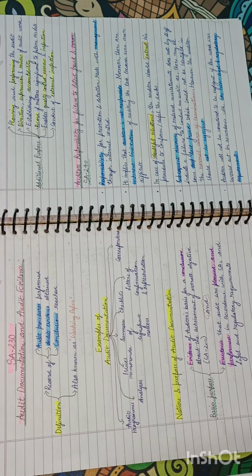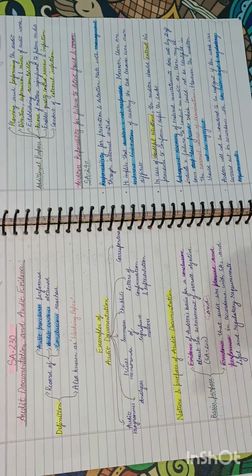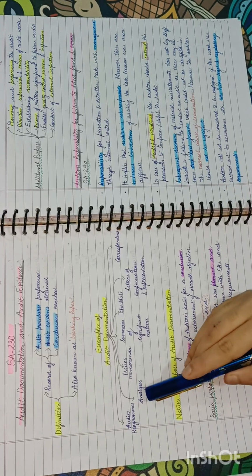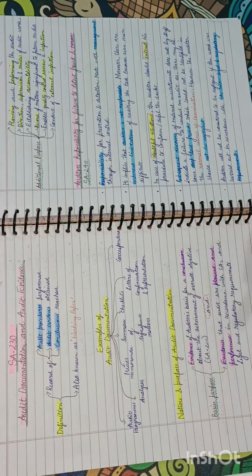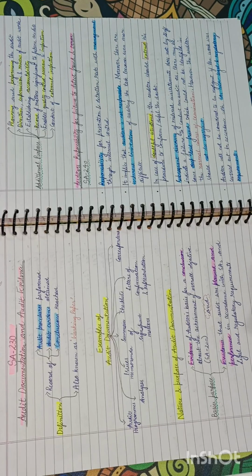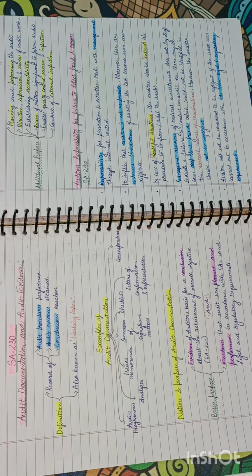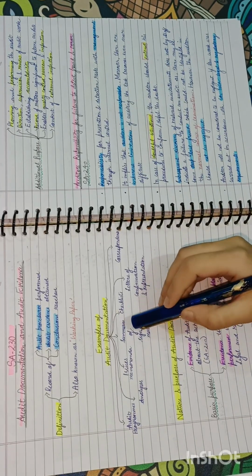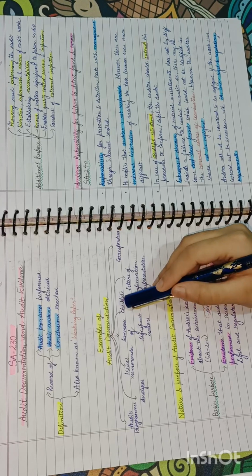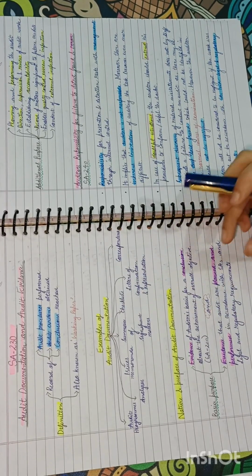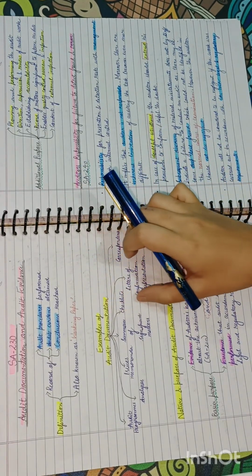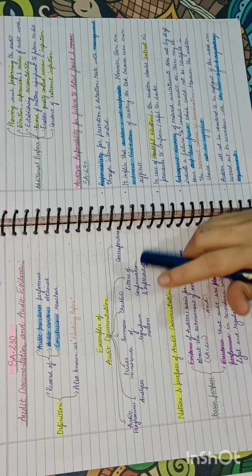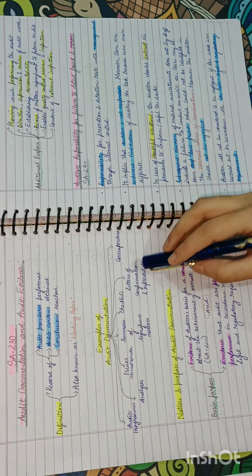Some examples of audit documentation are audit programs. Here, audit program is given the same meaning as in SA 300. Analysis. Issues memoranda. By issues memoranda, we mean the rough work which has been done by the auditor, which has to also be included in the audit documentation. Summaries of significant matters. Checklists. Checklists are basically a list of the procedures to be performed, which the auditor will list down, and that also forms a part of the audit documentation.